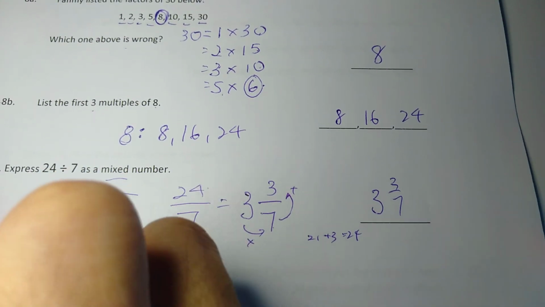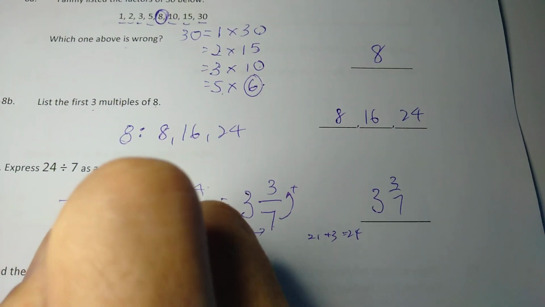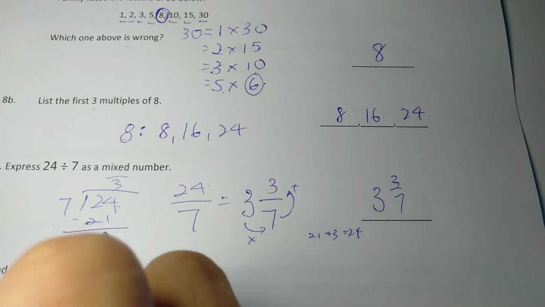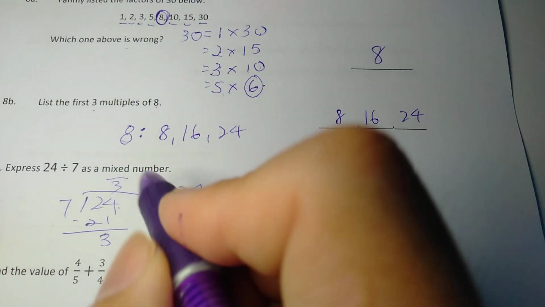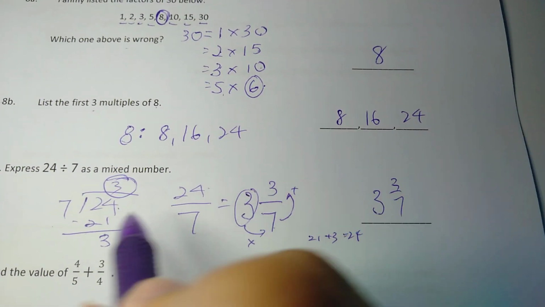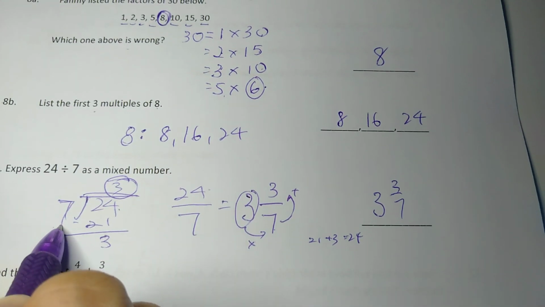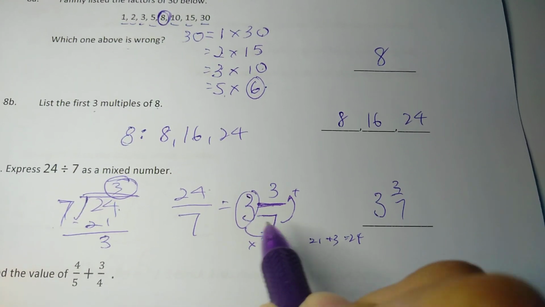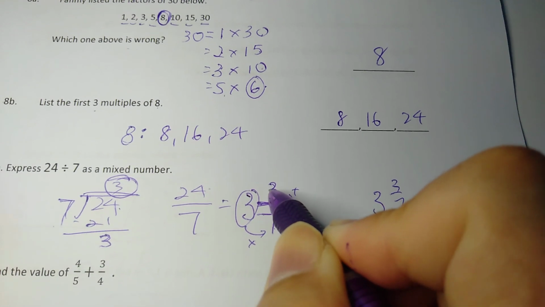So how do you get the answer? You can do it this way. 24 divided by 7. 7 times 3, 21. 24 minus 21 is 3. So 3 here stands for your 3 whole. This is your divide by 7. Divide by 7. Remainder 3 put on top.